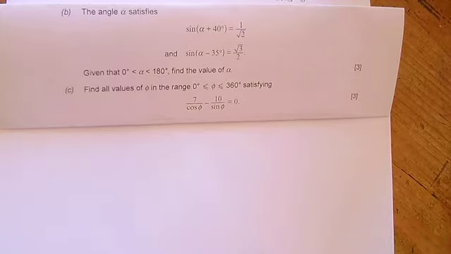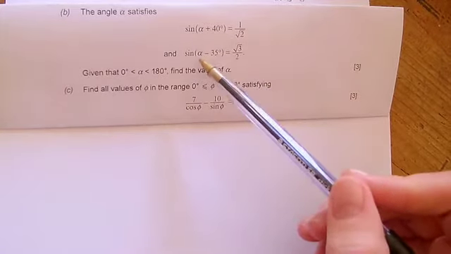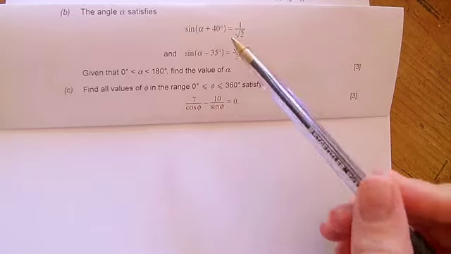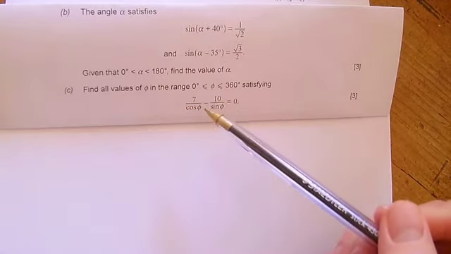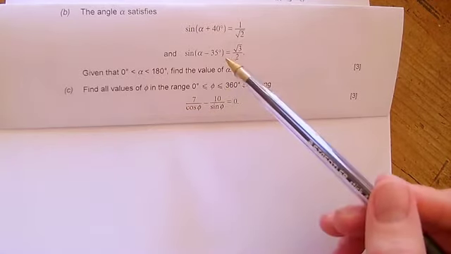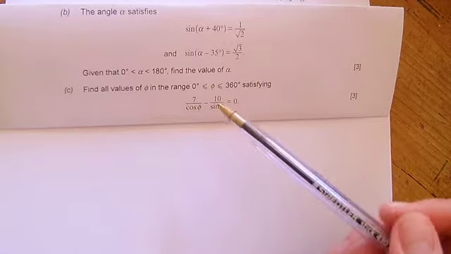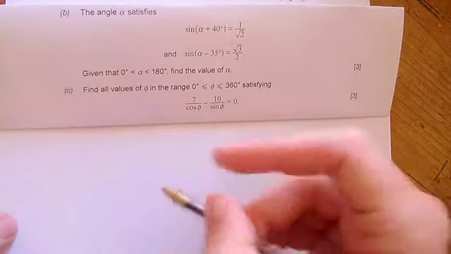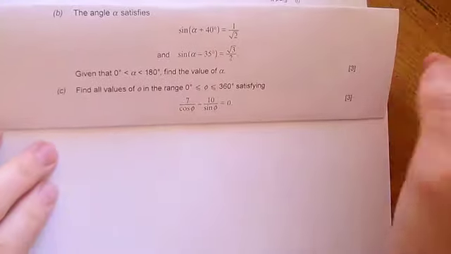This question was asking you to find the value of alpha, but it gave you two different equations that it needs to satisfy both of them. So what I would recommend doing is that you just solve it as normal and see which answers come up in both equations. So the first one we should have done, just move the question up a little bit higher to there.